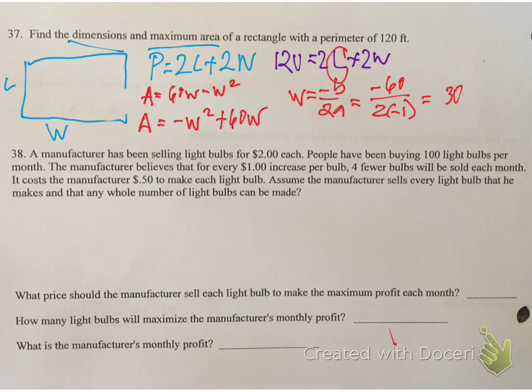So if my width is 30, my length, if you remember, was 60 minus W. So length is 60 minus 30, which would be 30. So length is 30, width is 30. So then my area would end up being 30 times 30, which would be 900.